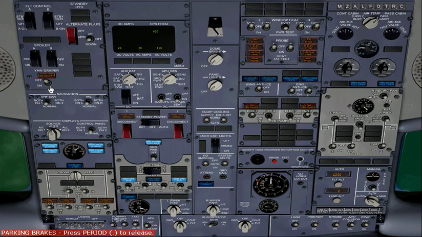Okay, turn on our yaw damper, fuel pumps, our APU, no smoking sign to auto, fasten seatbelts to on, turn on our window heat, as well as test it. Works fine. Turn it back on. The probes we won't need until after engine start.